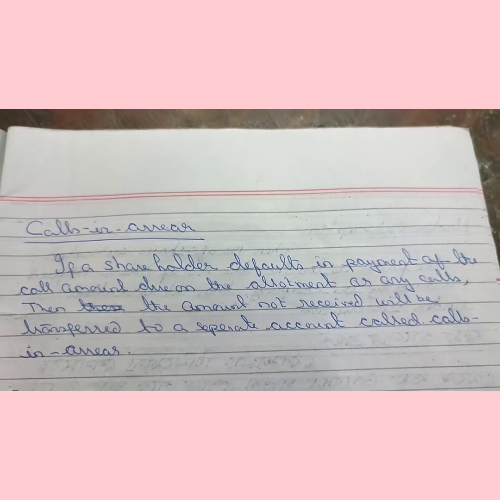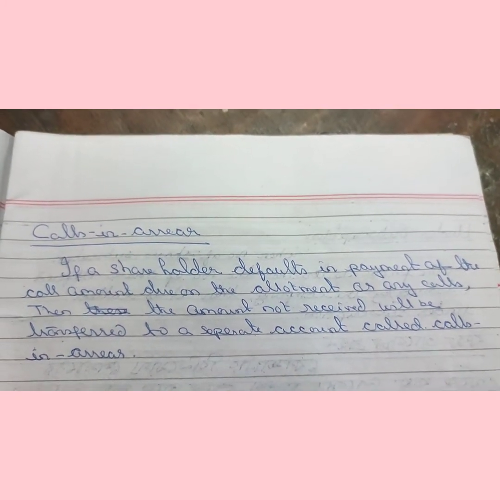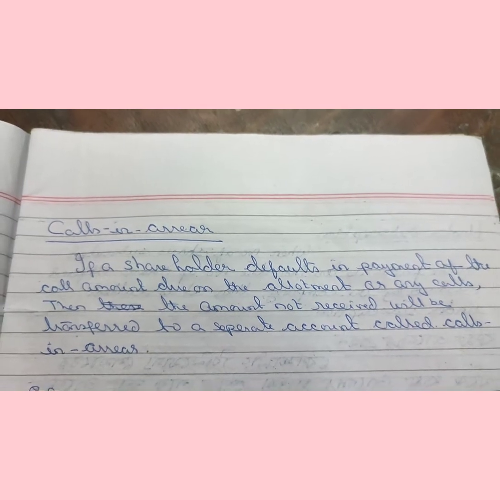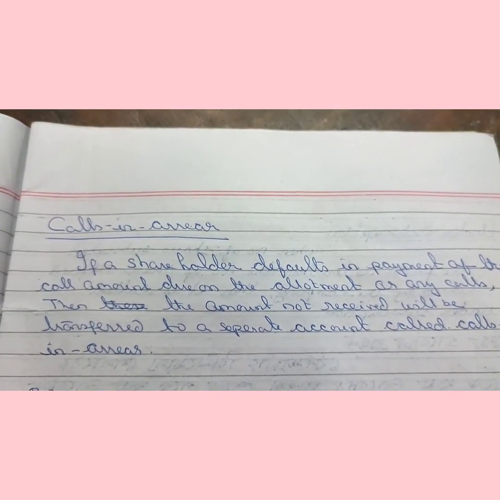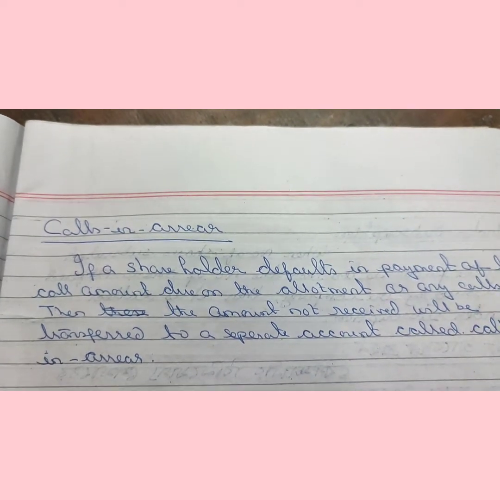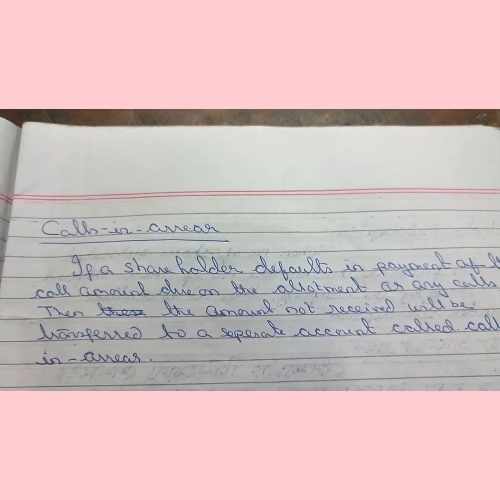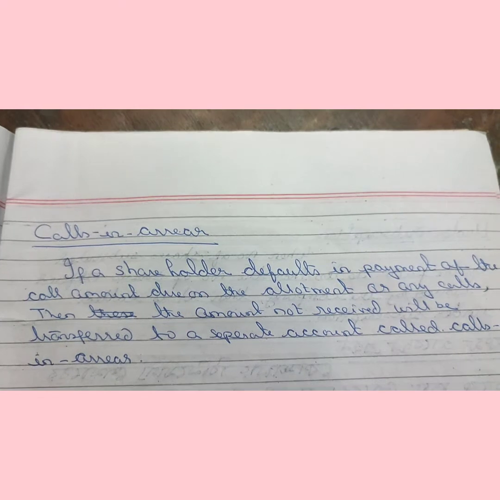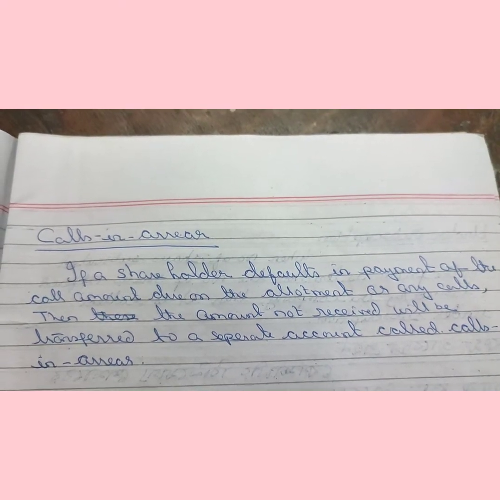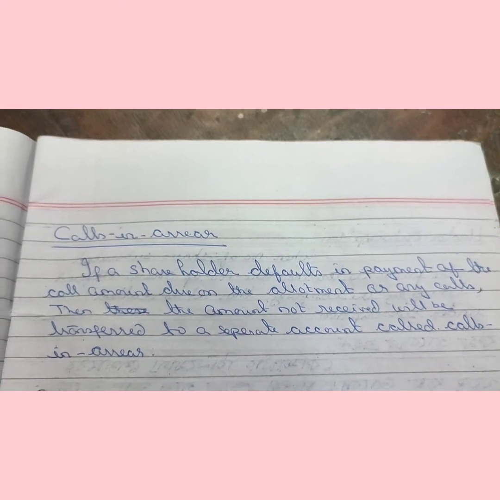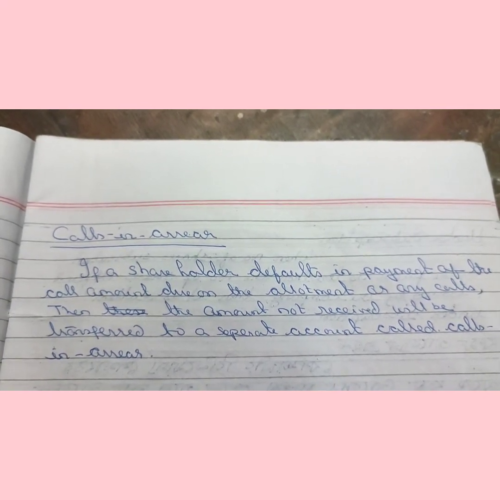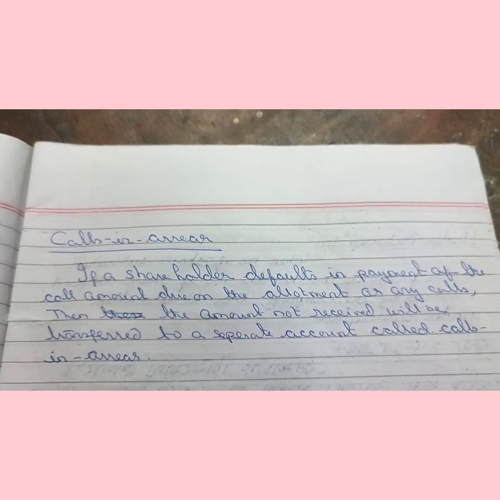Calls in arrear. What is calls in arrear? Suppose if a shareholder is defaulter for any of his call amount or allotment amount, then a separate account is prepared by the company and the amount not received by the company is transferred to that account.